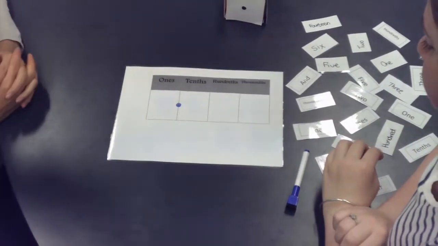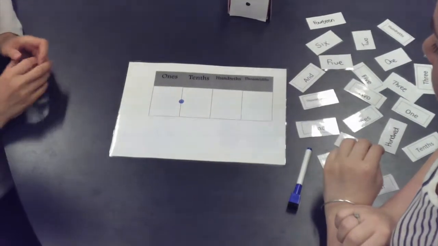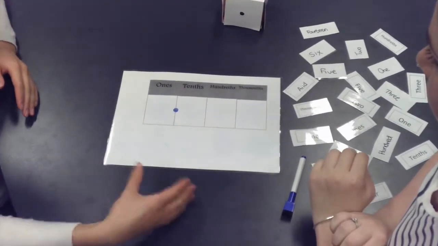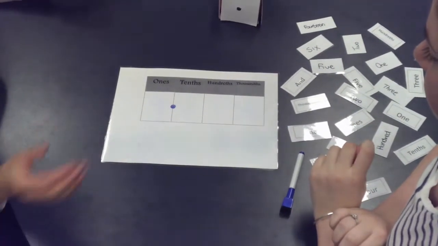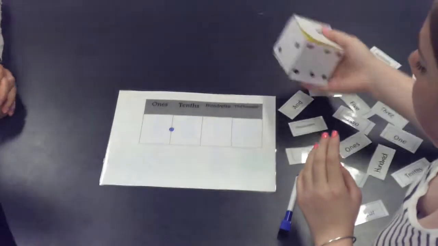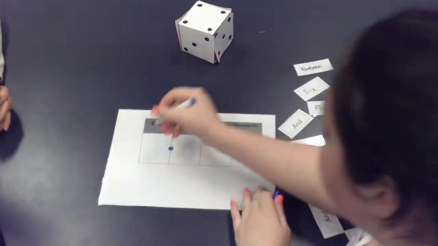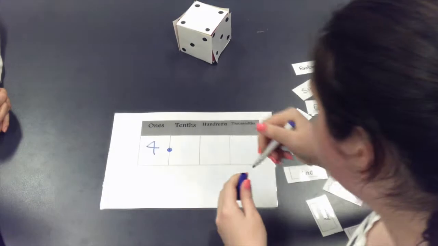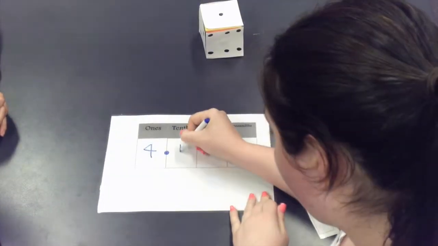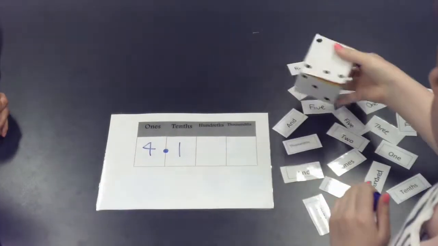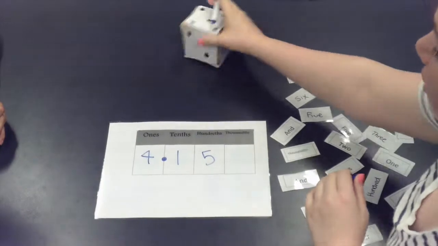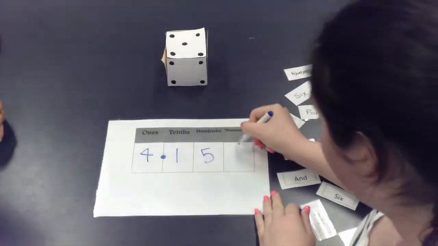I think that makes a lot more sense now that you've had some experience with the thousandths. Can I get you to do the exact process that we just did, creating your own decimal and using the correct language to show me how it looks in a sentence by yourself? Yep. 4 ones, 1 tenth, 5 hundredths, 5 thousandths.